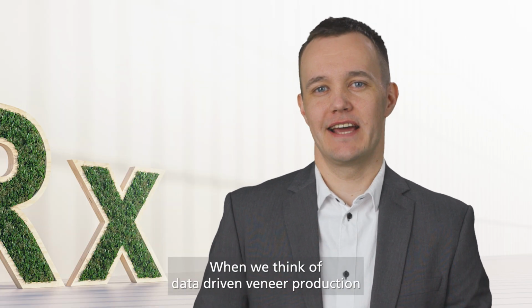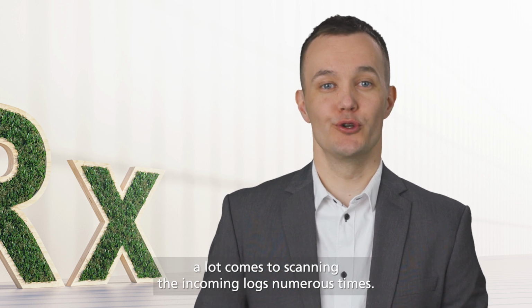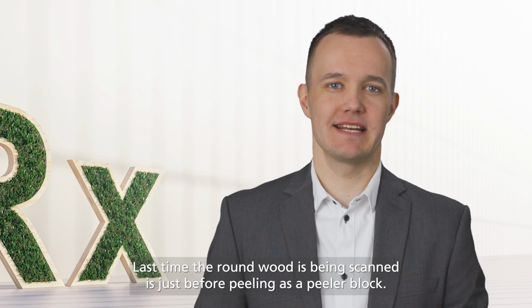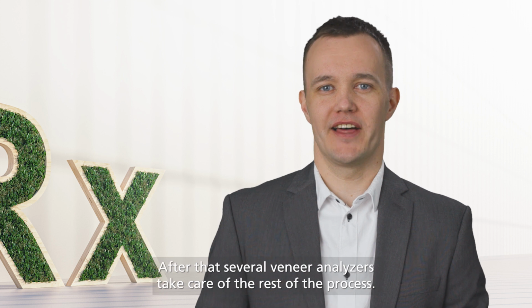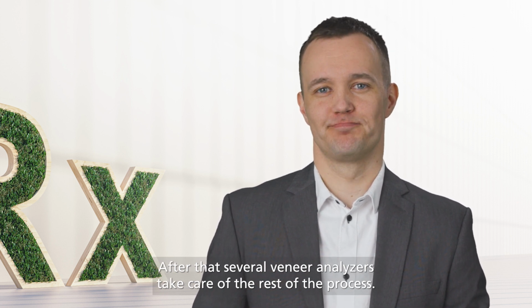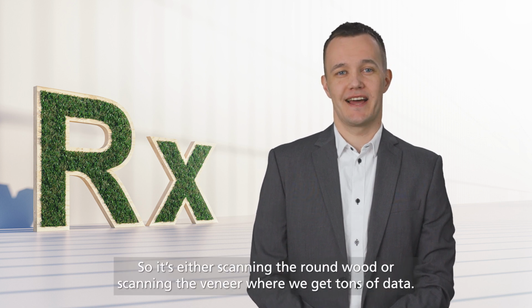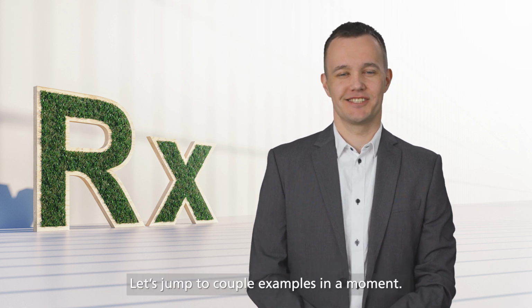When we think of data-driven veneer production, a lot comes to scanning the incoming logs numerous times. Last time the round wood is being scanned is just before peeling as a peeler block. After that, several veneer analyzers take care of the rest of the process. So it's either scanning the round wood or scanning the veneer, where we get tons of data. What about the actual peeling itself? Let's jump to a couple examples in a moment.